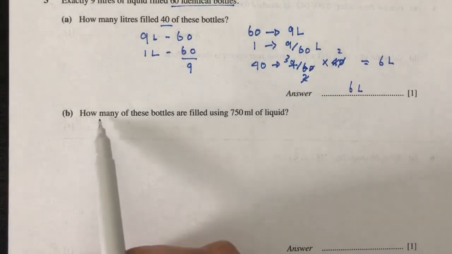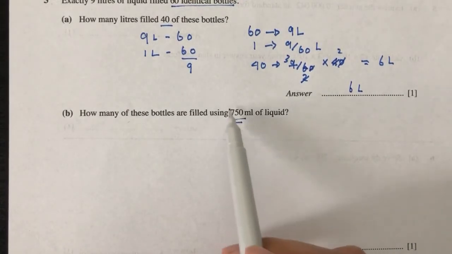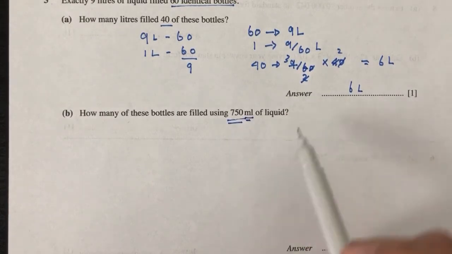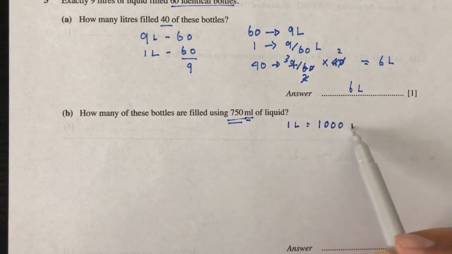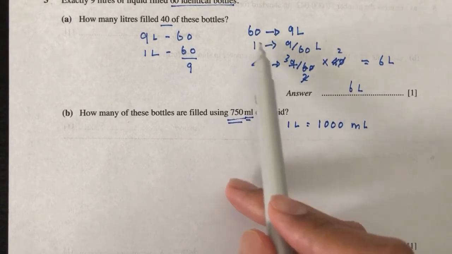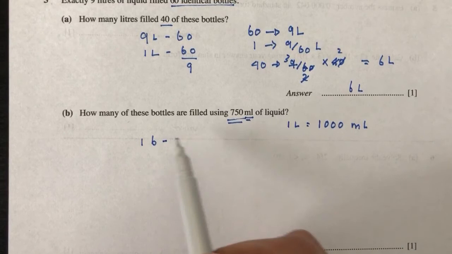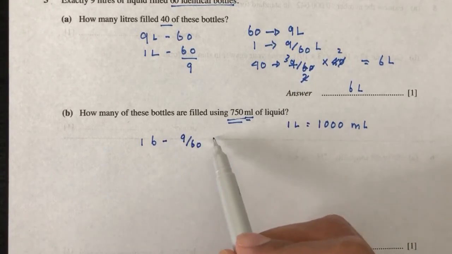So part B, how many of these bottles are filled using 750 milliliters of liquid? We know that 1 liter is equal to 1000 milliliters. So one bottle needs 9/60 liters.